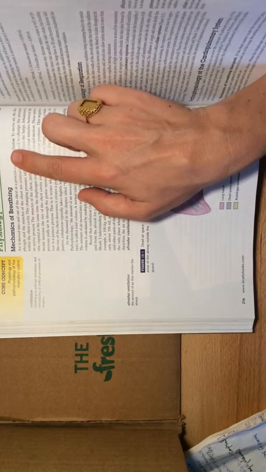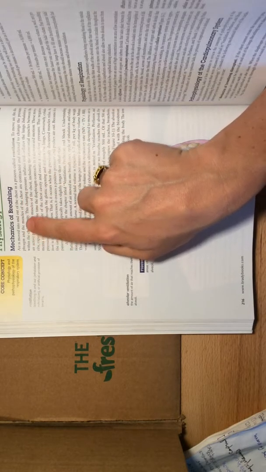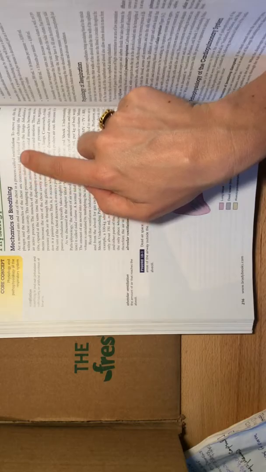Physiology and pathophysiologies. Mechanics of breathing. Air is moved into and out of the chest in a process called ventilation. To move air, the diaphragm and the muscles of the chest are contracted and relaxed to change the pressure within the chest cavity. This changing pressure inflates and deflates the lungs.